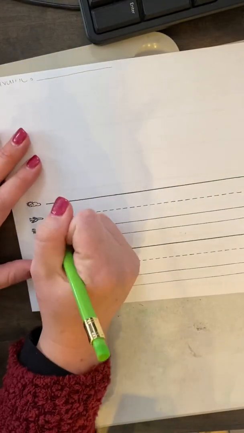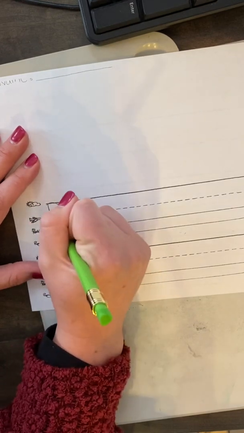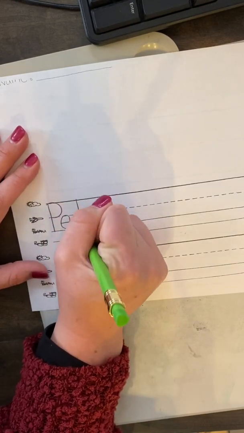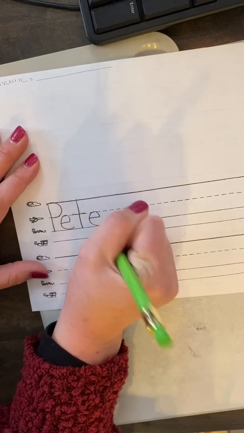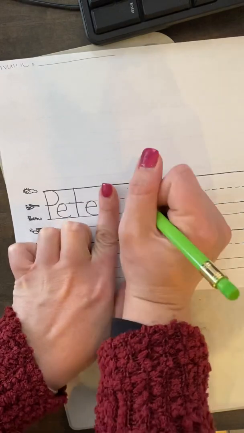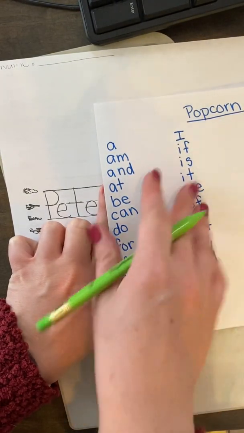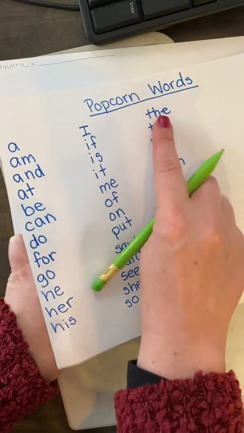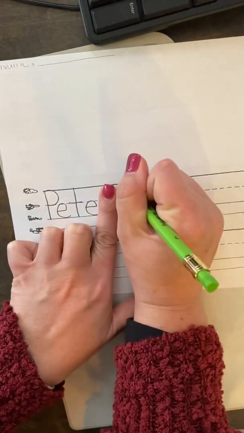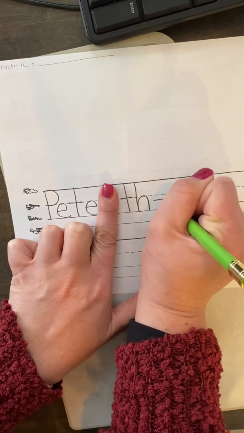So I'm going to start with Pete, and that is a name, and it's the beginning of my sentence, so it needs to be an uppercase P, P-E-T-E, Pete. I need a finger space between every word, and I write the, which is one of our popcorn words, T-H-E.